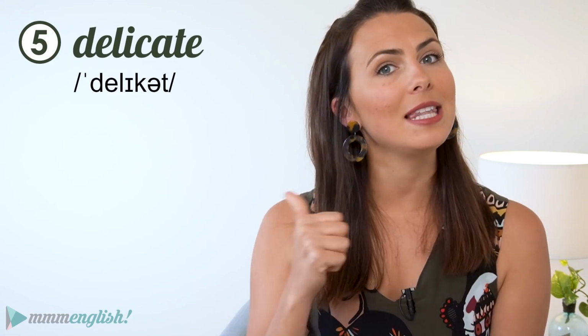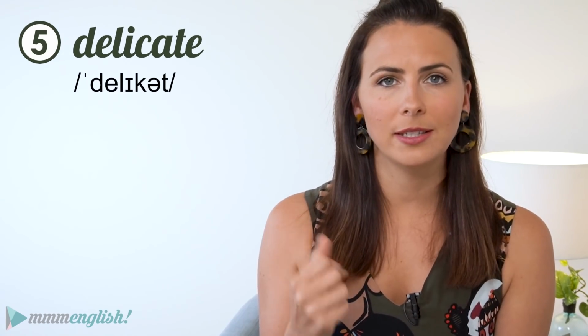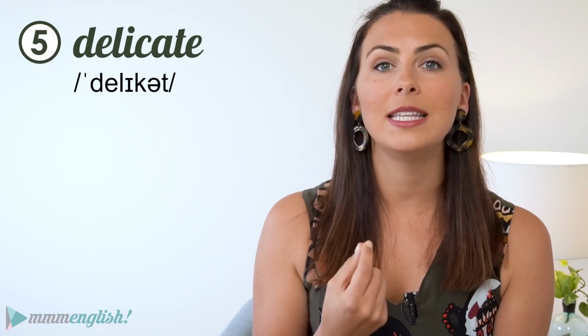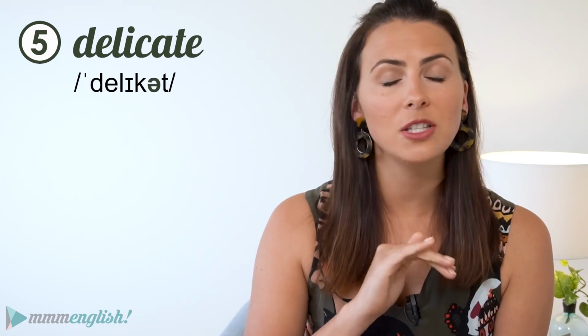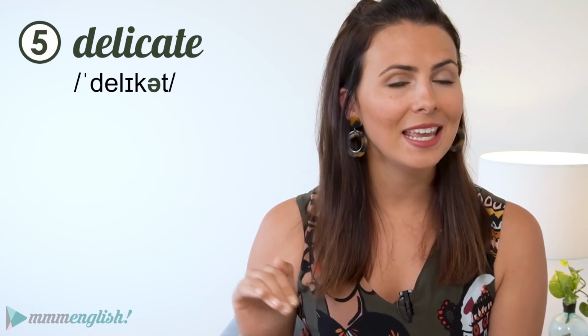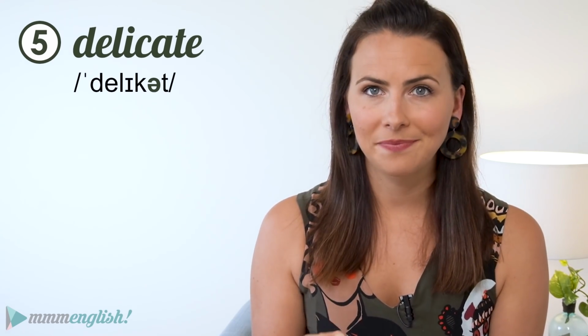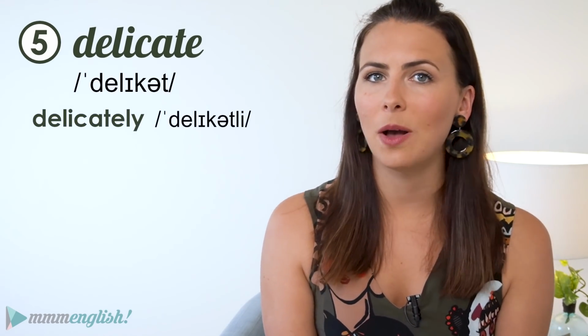Delicate. Listen to the stress pattern there. Our first syllable is stressed, and the last one is unstressed. Delicate. You hear that schwa sound in the final syllable. And we also use the adverb delicately as well.